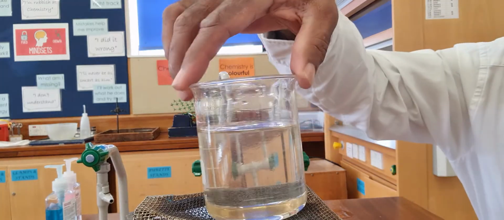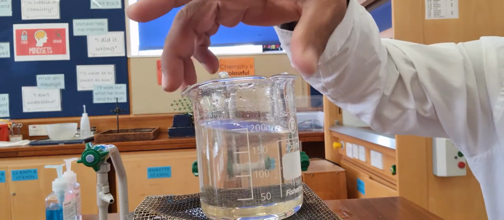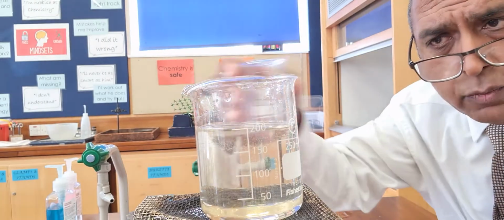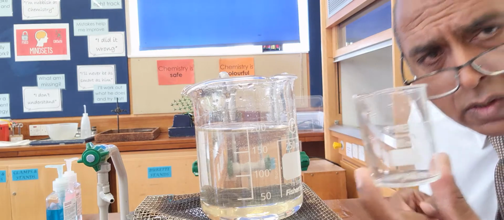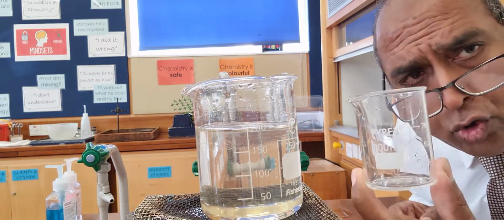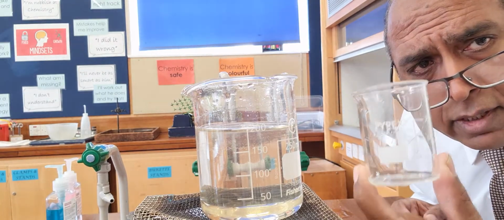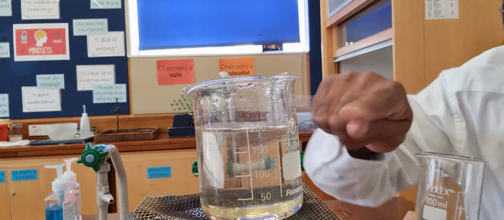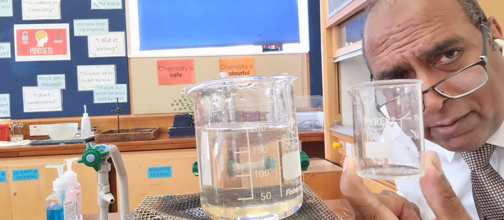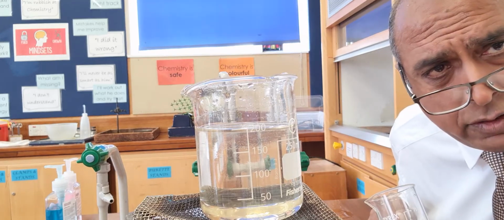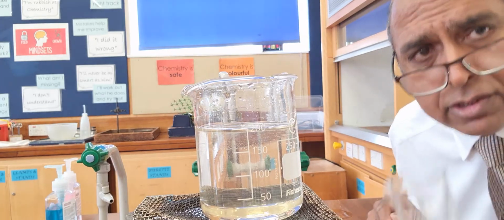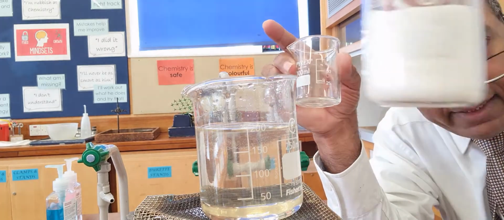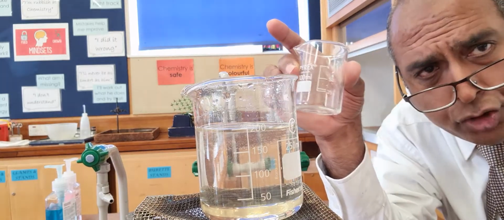Can you see the volume as well? The volume, we started with 100 mils, 100 centimetre cubes of water. There's a volume in there that's probably got a volume of about 200 centimetre cubes. The volume has gone bigger and bigger as you've been adding more and more of the sugar.